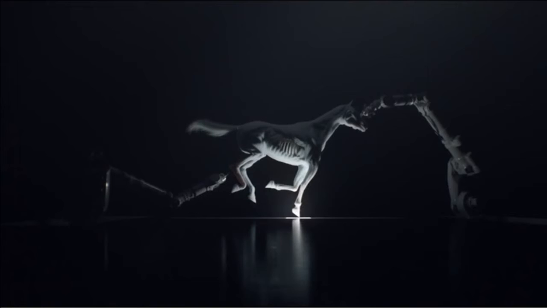The underside of the horse is lit with a hard light giving way to hard shadows with very crisp lines of demarcation, saying that there is light in this universe, but please don't forget that there is a serious dark side to it as well.